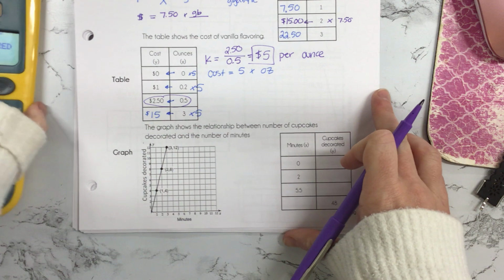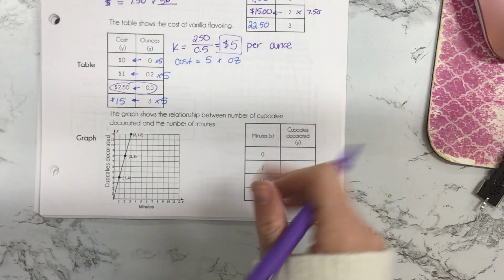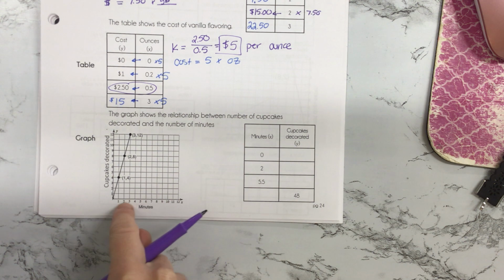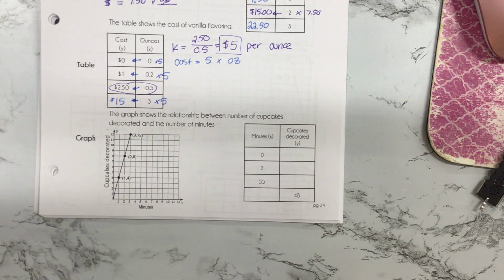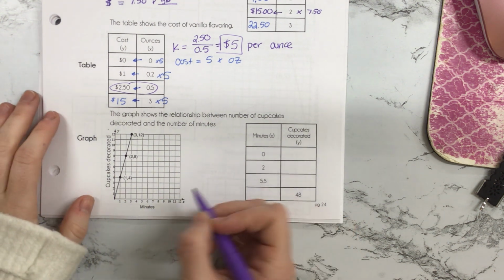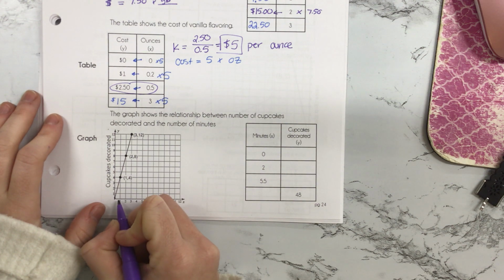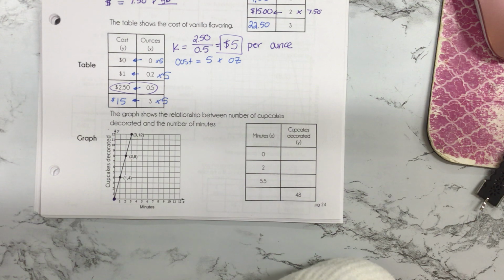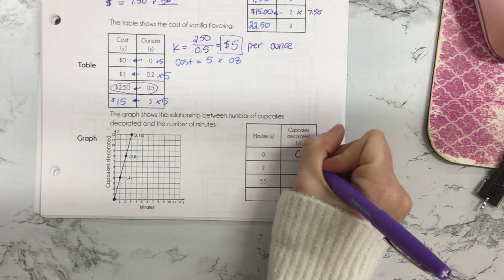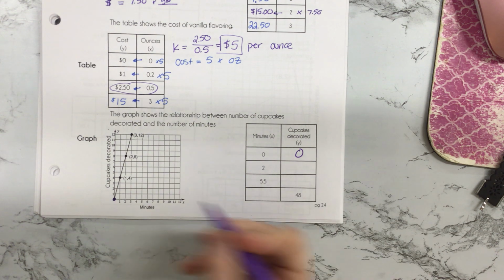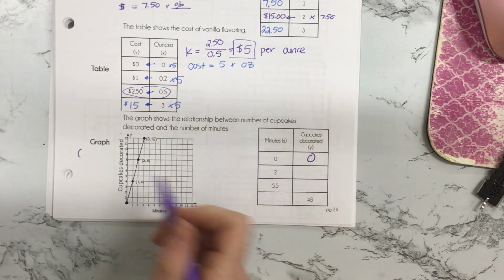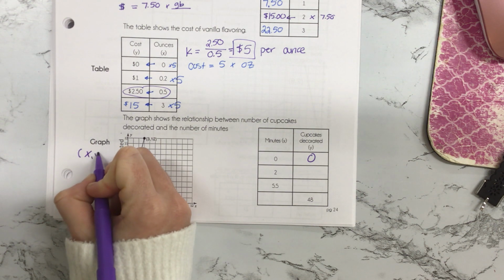All right, so last one. The graph shows the relationship between the number of cupcakes decorated and the number of minutes. We know it's proportional because it's a straight line through the origin. After 0 minutes, 0 cupcakes have been decorated. Let's write this down so we don't forget. Points are always x, comma, y.